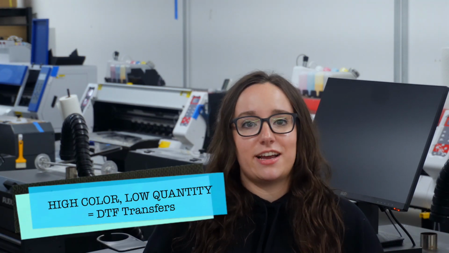Then it is going to vary based on your project and your business and what exactly you're looking for. Just remember, high quantity, low color, screen print transfers. High color, low quantity, DTF transfers.